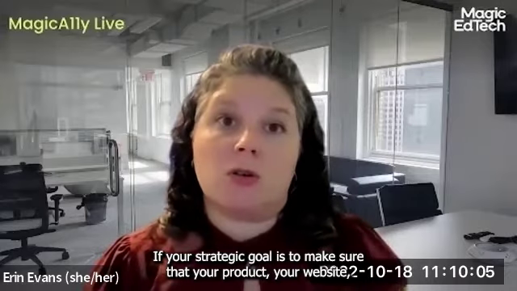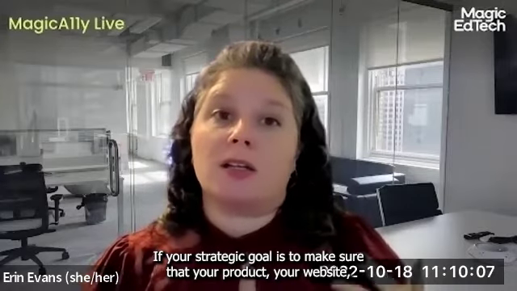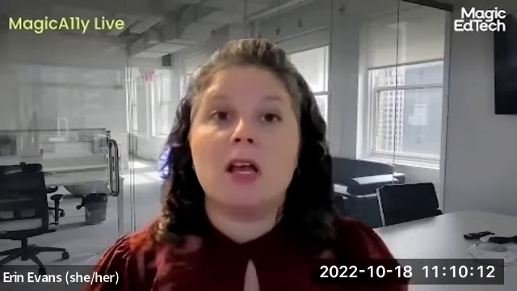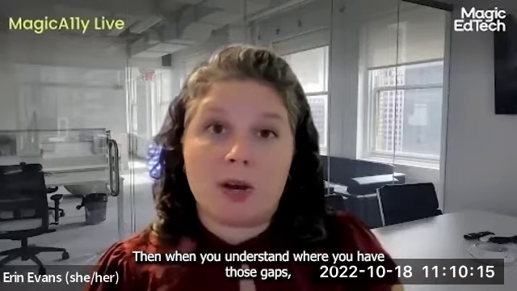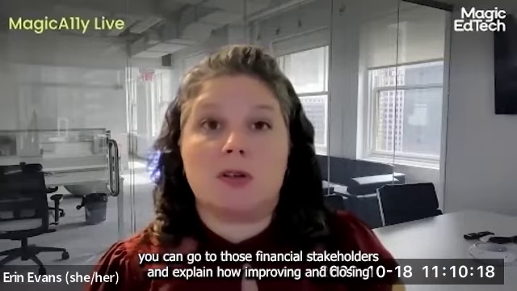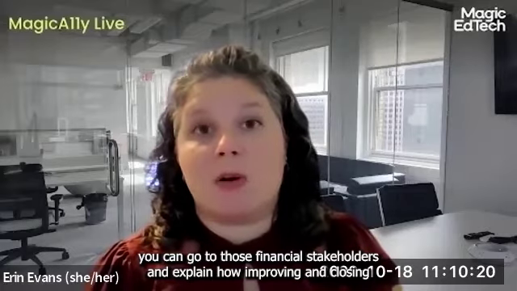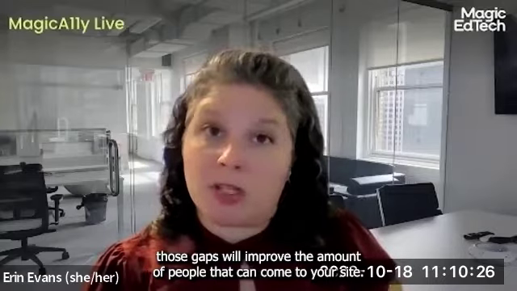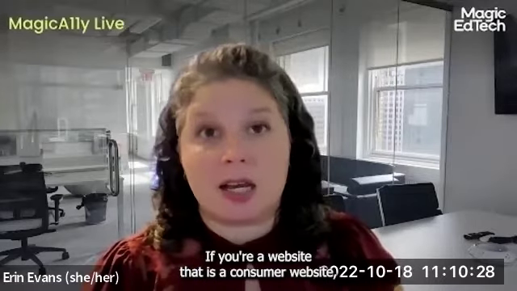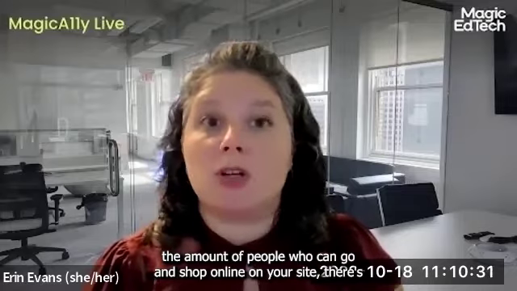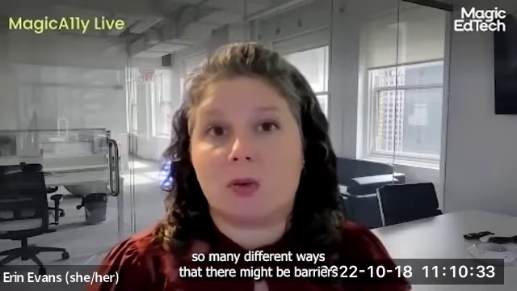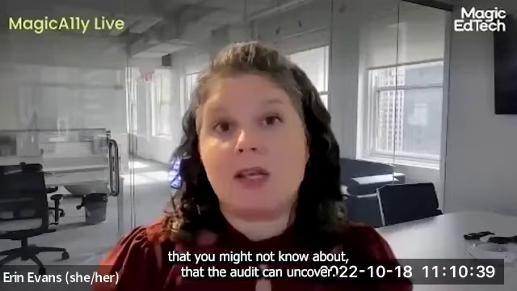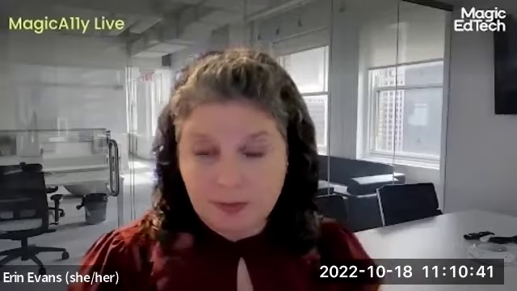If your strategic goal is to make sure that your product, your website, whatever it is you're building is usable by as many people as possible, then when you understand where you have those gaps, you can go to those financial stakeholders and explain how closing those gaps will improve the amount of people that can come to your site. If you're a consumer website, the amount of people who can go and shop online on your site. There are so many different barriers that you might not know about that the audit can uncover.